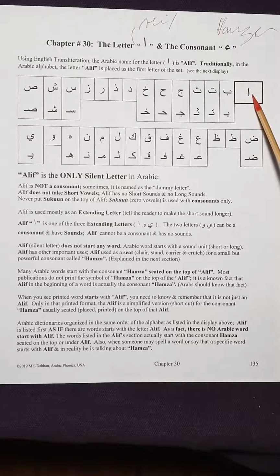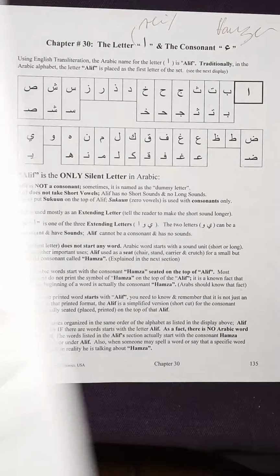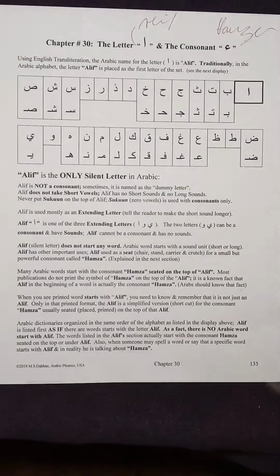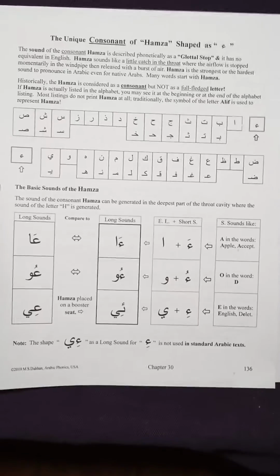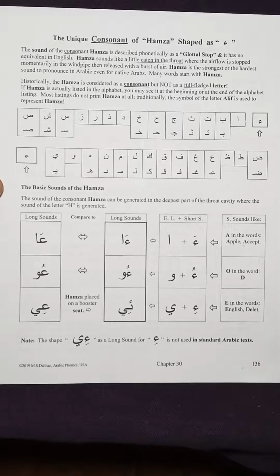Okay, they use this shape to represent the Hamza. This one, the consonant Hamza. We're going to study this Hamza in a second, but let me just show you. Hopefully, if you got the book, you'll see all these details. I don't want to be a talking head, but let me just jump here. The unique consonant of Hamza is shaped like this.